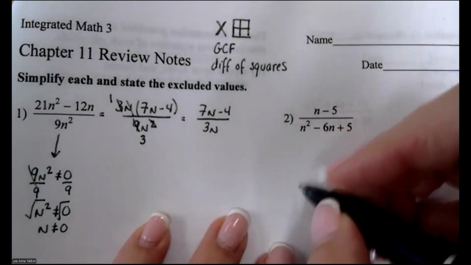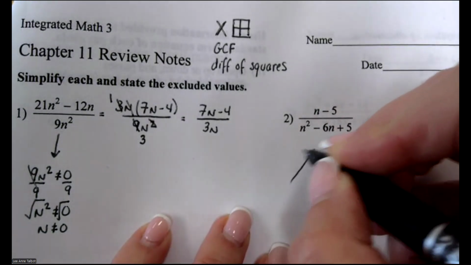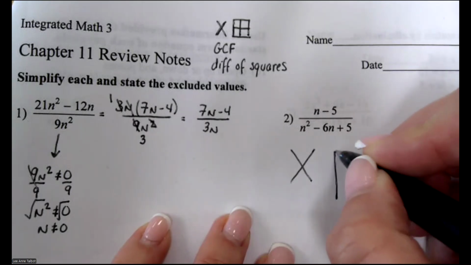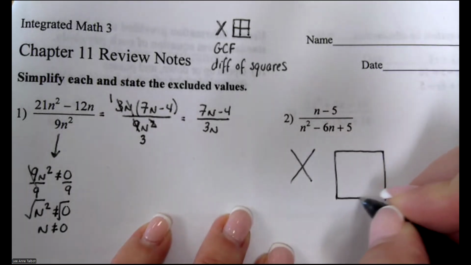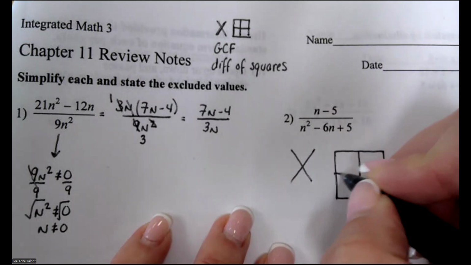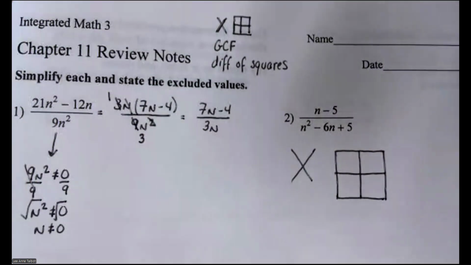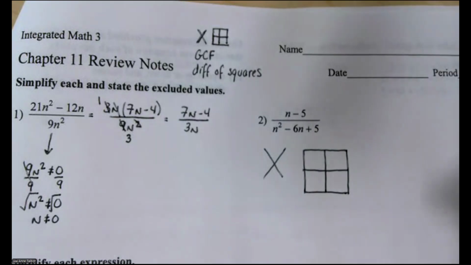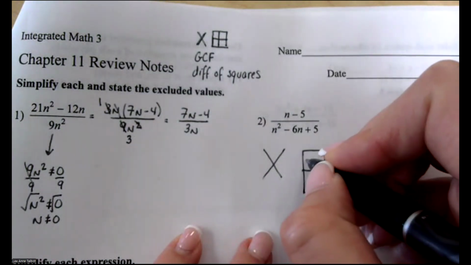Okay. Number two, can you guys tell that the box and diamond is the bottom part, the denominator? Hopefully you can tell. Hopefully you're not in a rush to cross out any of those N's and 5s.